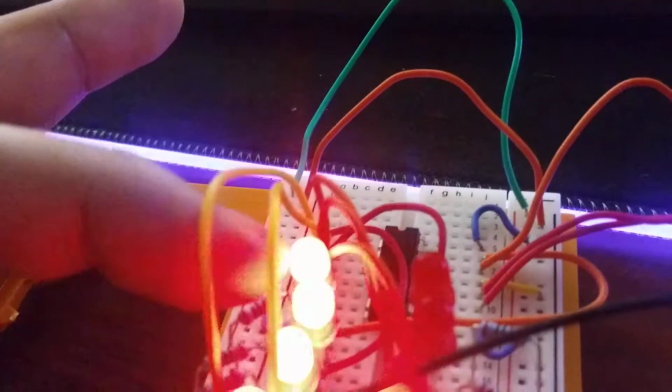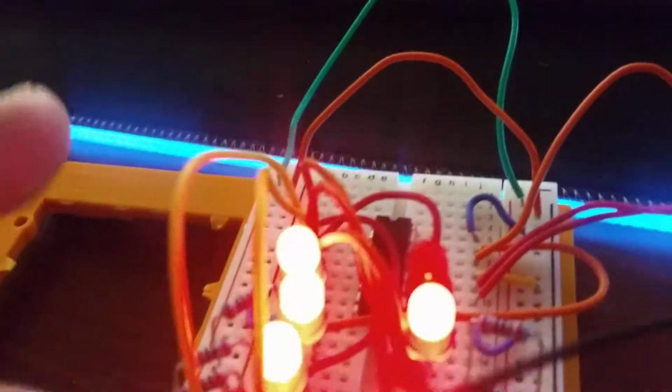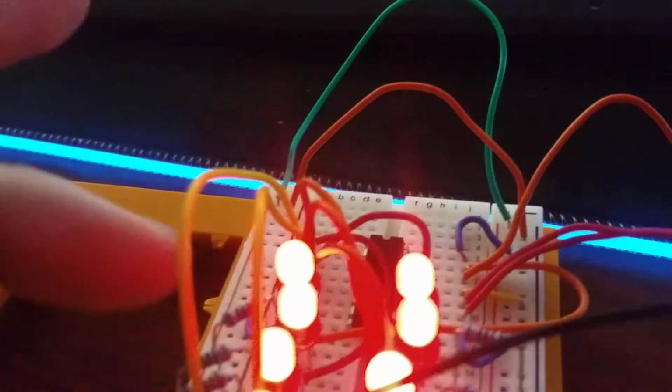The G and D. Okay, so it's 5, 6, 7, 8, and 9. Okay, so 5, 6, and 7 are for this one in the back.